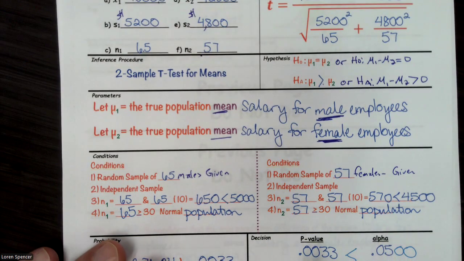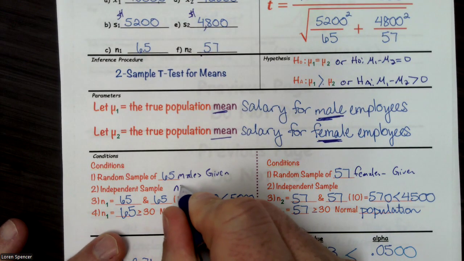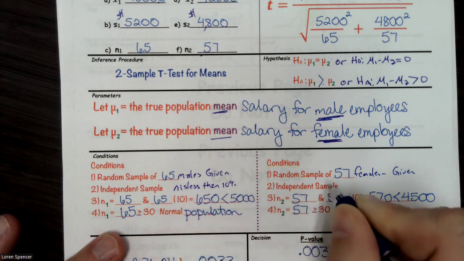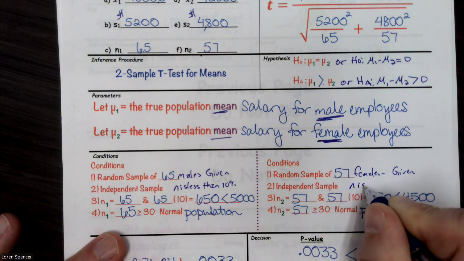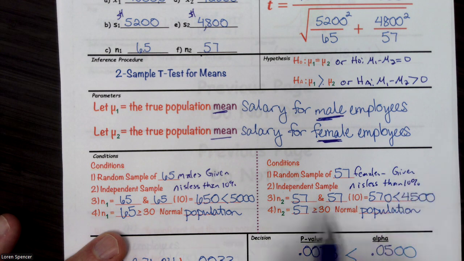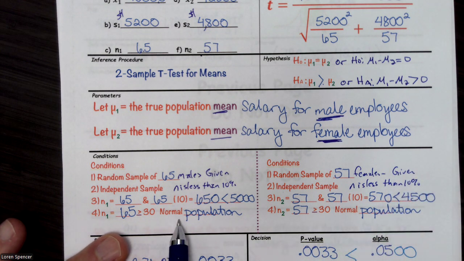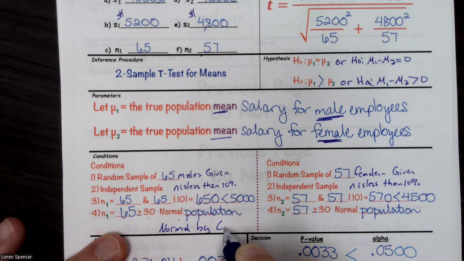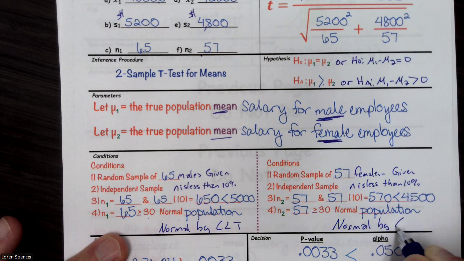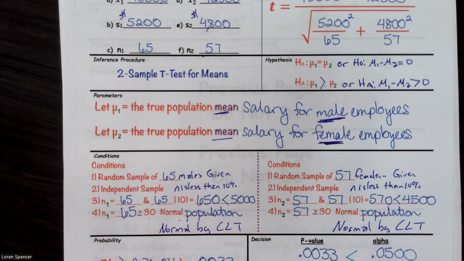So we need to say n is less than 10% for both. And 65 is greater than 30, so it's normal by CLT. Please make sure you're writing normal by CLT. All right, I'm going to highlight that.